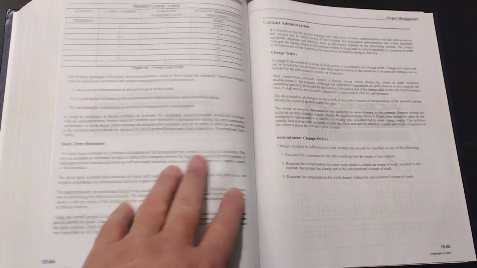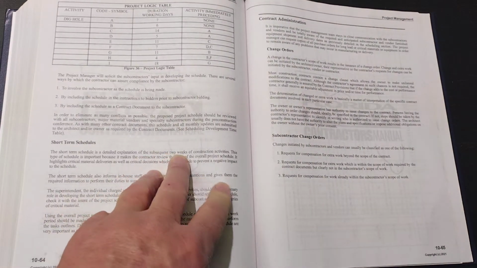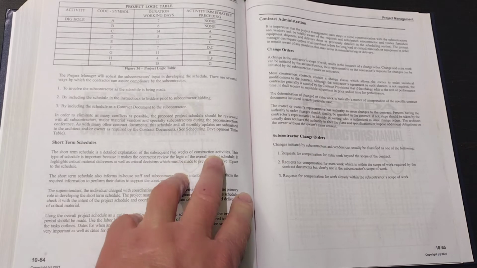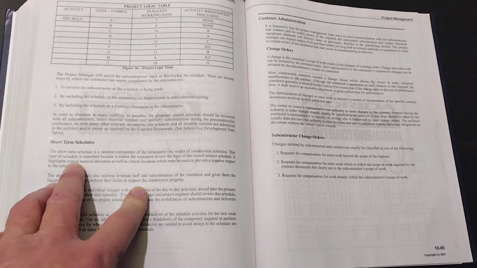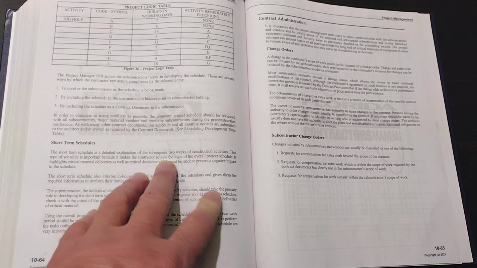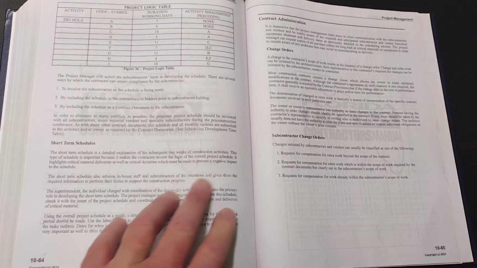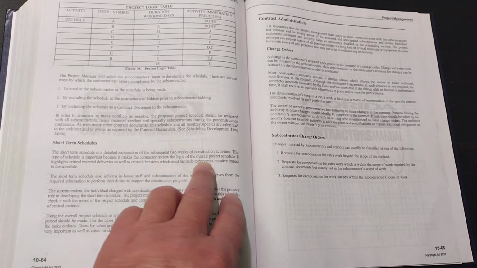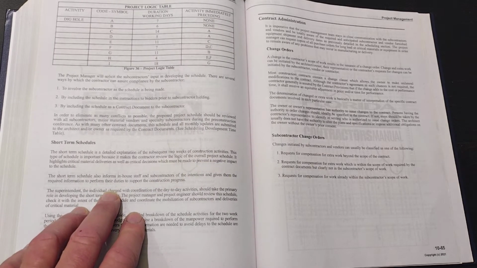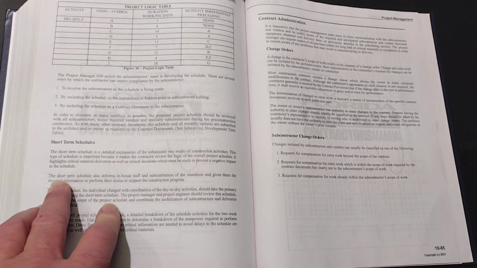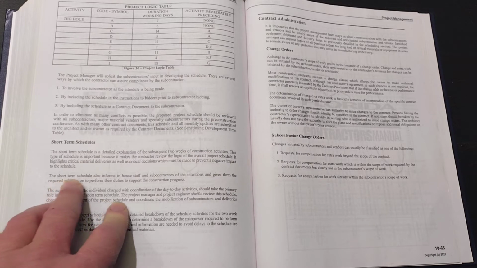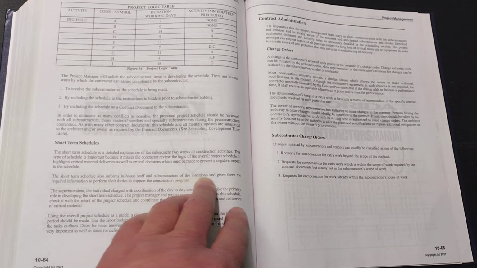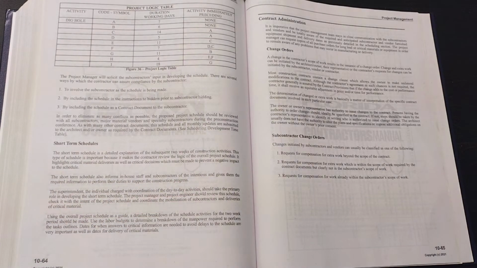Short-term schedule is a detailed explanation of the subsequent 2 weeks of construction activities. This type of schedule is important because it makes the contractor review the logic of the overall project schedule. It highlights critical material deliveries and critical decisions that must be made to prevent a negative impact. This next paragraph is important. The short-term schedule informs in-house staff and subcontractors of the intentions, gives them the required information.